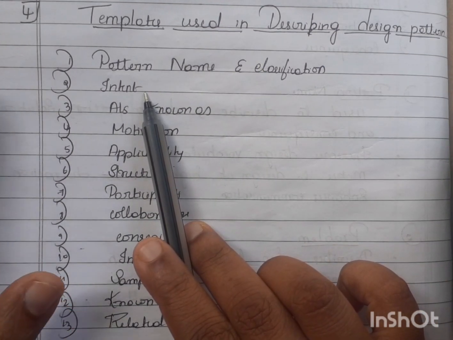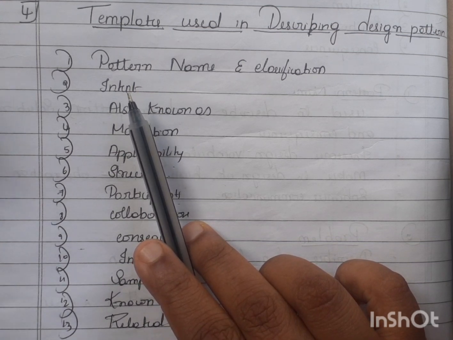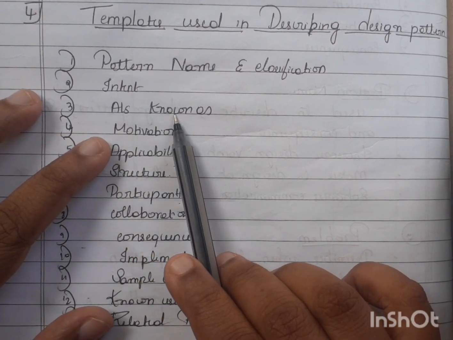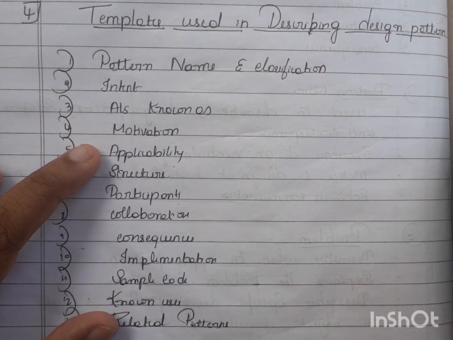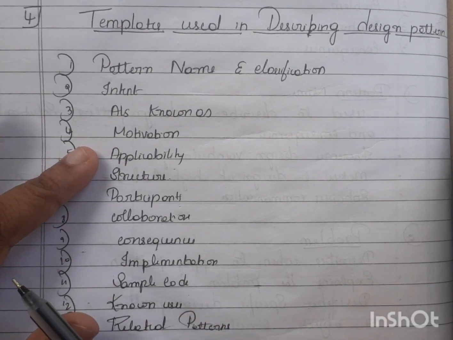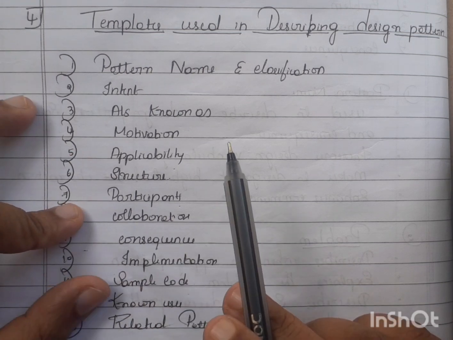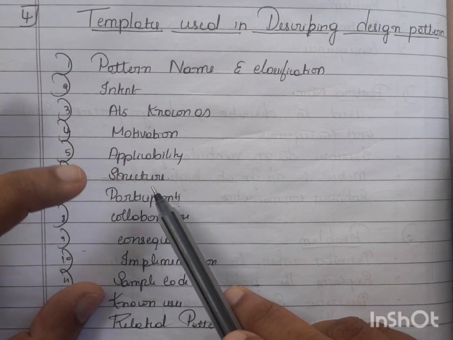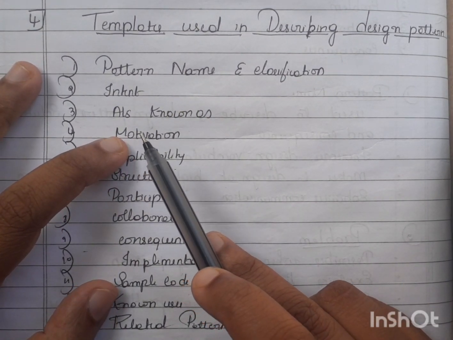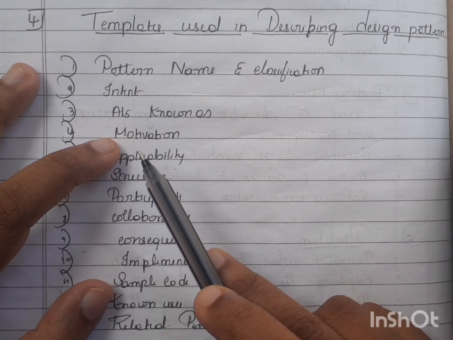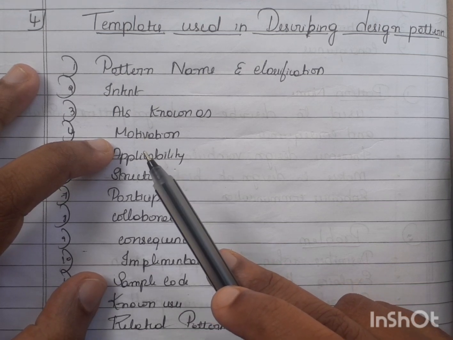Next, intent. Intent is nothing but the intention of applying the given solution. Next, also known as, is nothing but the alias name for a given pattern. For example, in the command pattern, which we will come across in the coming videos, we give the alias name as action or transaction.